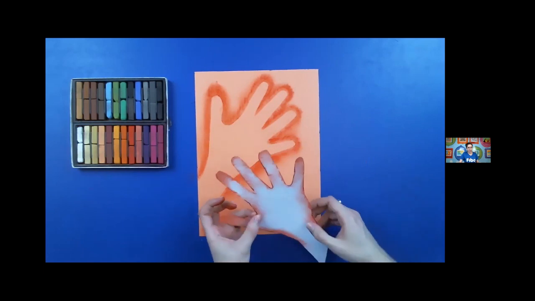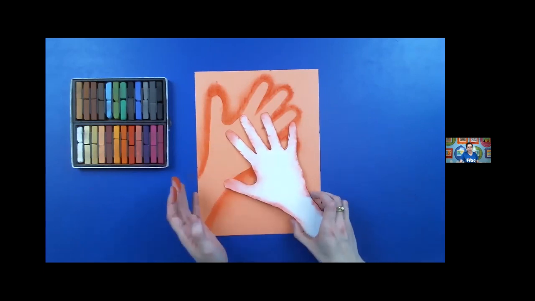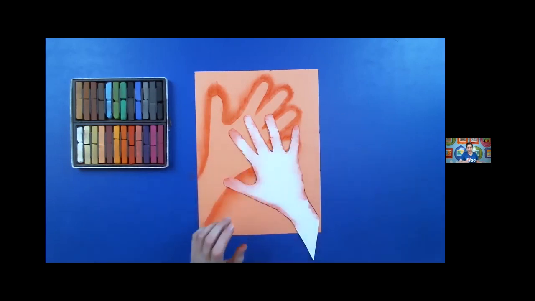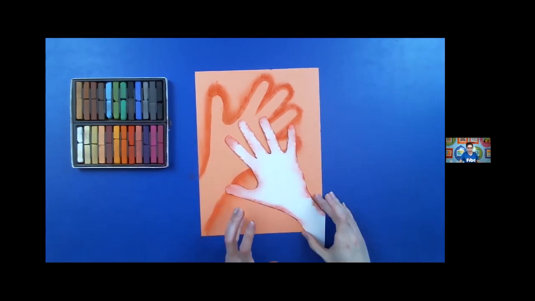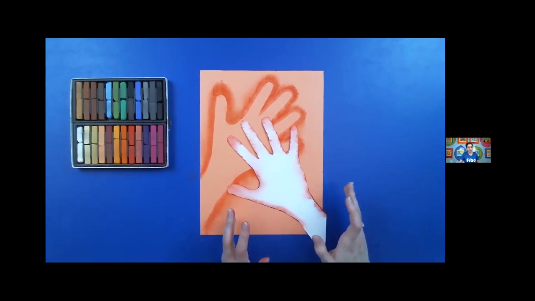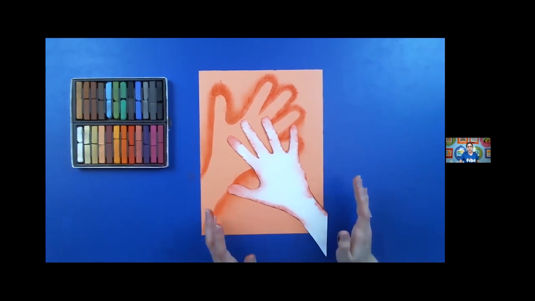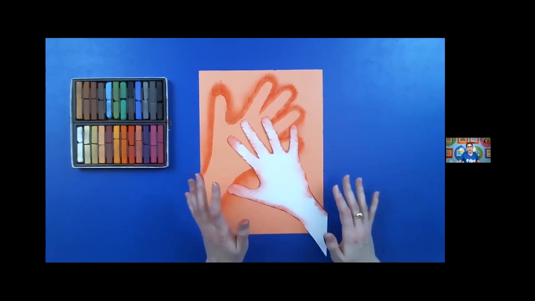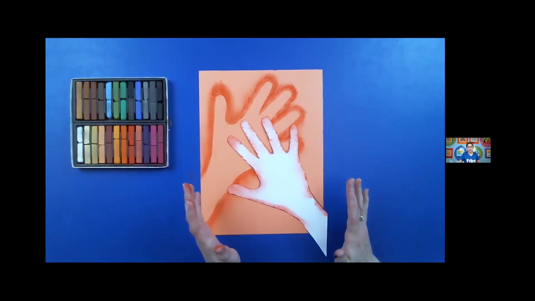I kind of want to make it look like the hands are maybe holding hands, or maybe they're just kind of overlapping. I think that would look interesting. So I'm gonna angle it, I think like this. There we go. Now for your second hand, you wanna use a darker color. This can be either a dark brown, a dark red if you have it, or even a black color.